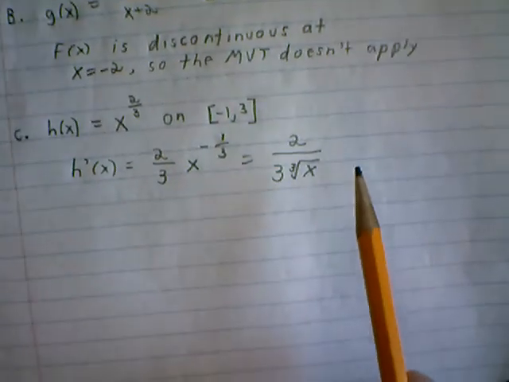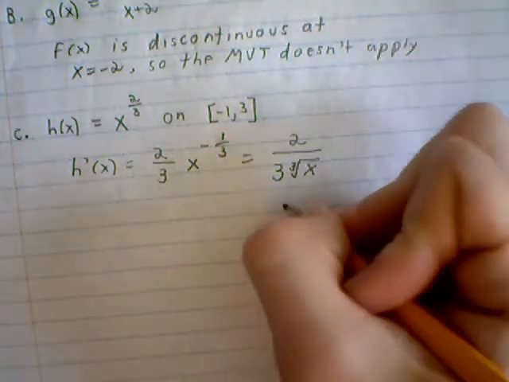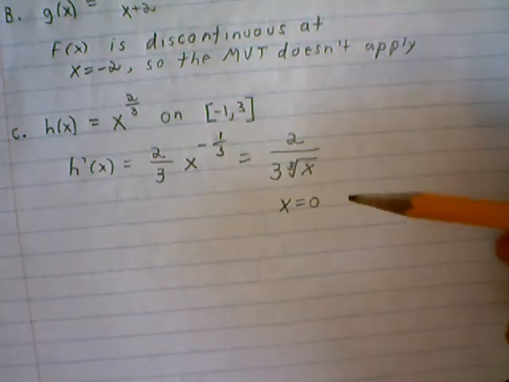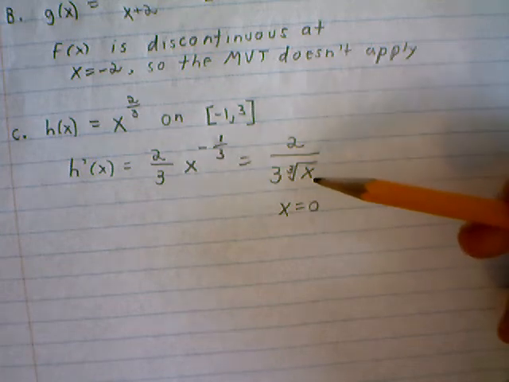Now, if I look, this function is not differentiable. The derivative doesn't exist when x equals 0. Thinking back to our last unit, that would give us a vertical tangent line because I would have 0 in the denominator.